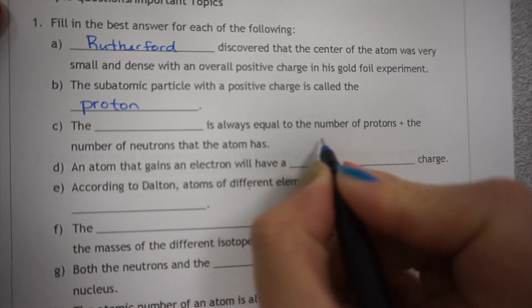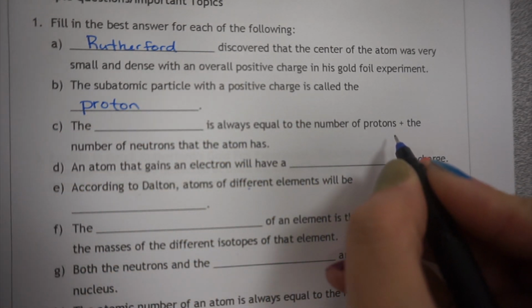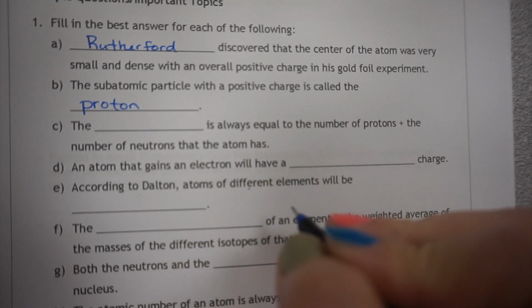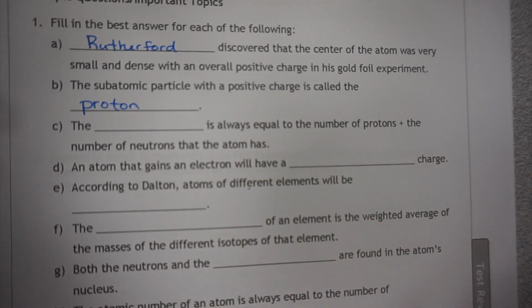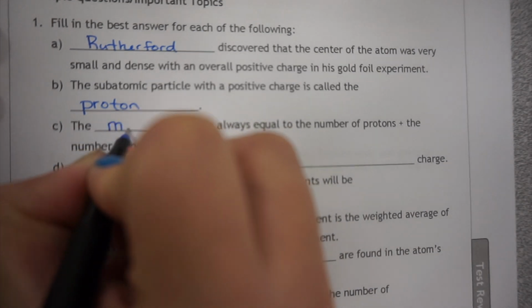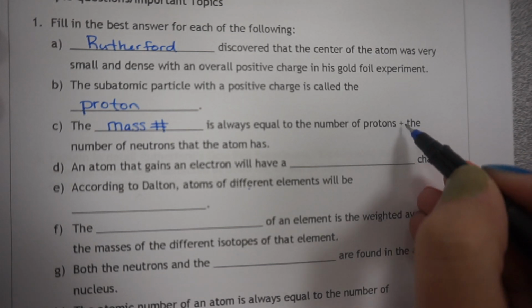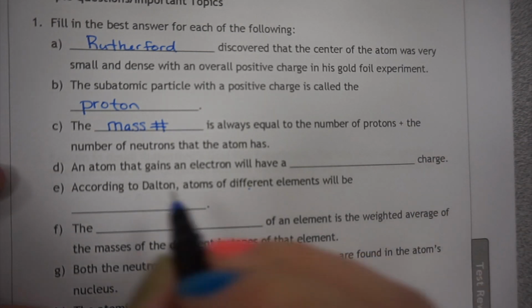Next, the blank is always equal to the number of protons plus the number of neutrons that the atom has. So that's going to be our mass number. So the mass number is just protons plus neutrons. Sorry, I thought that was supposed to be a superscript.